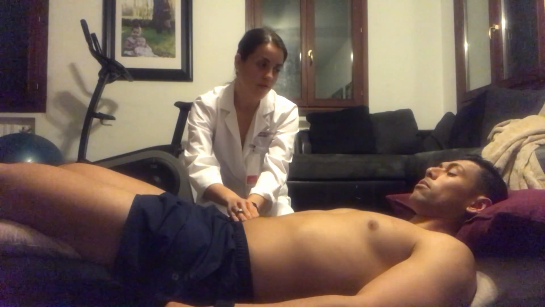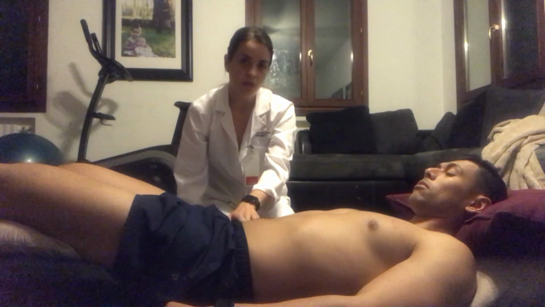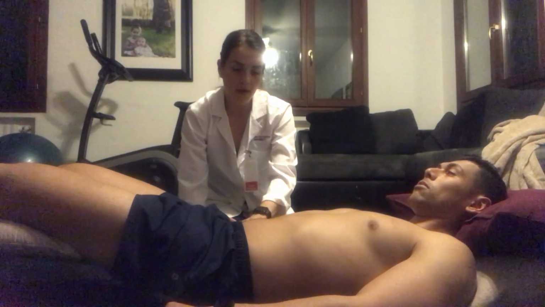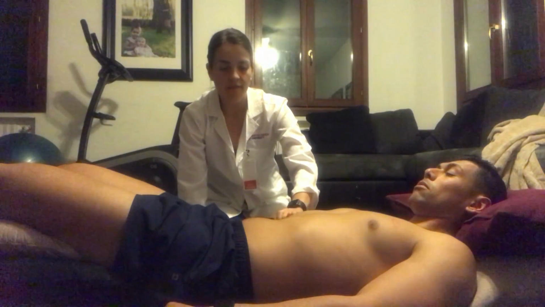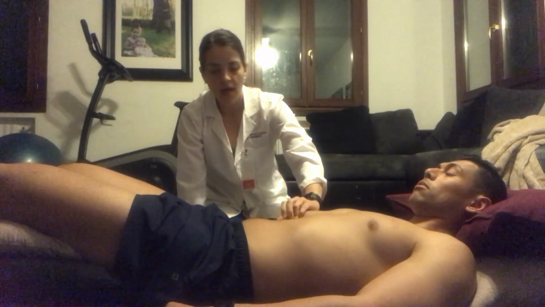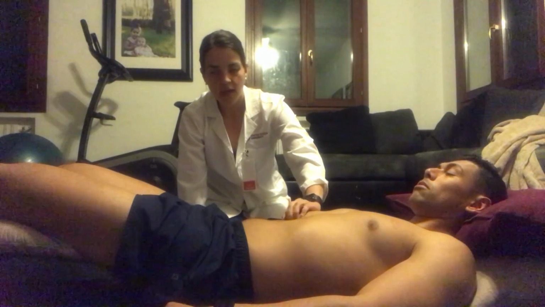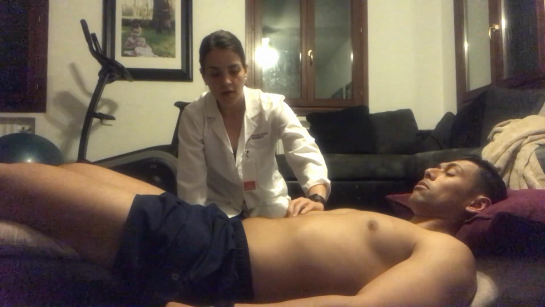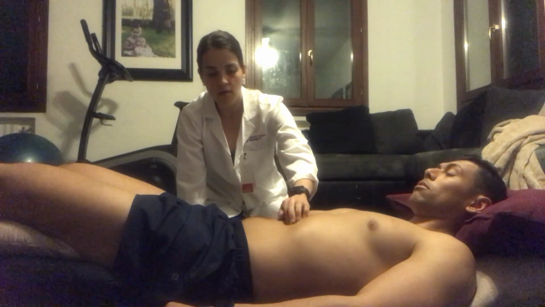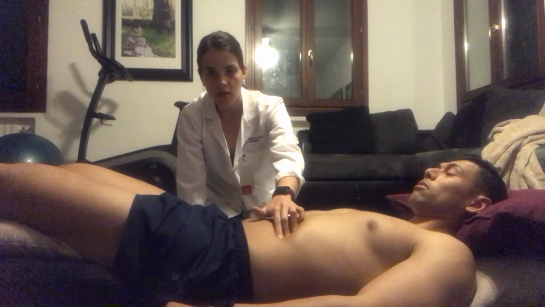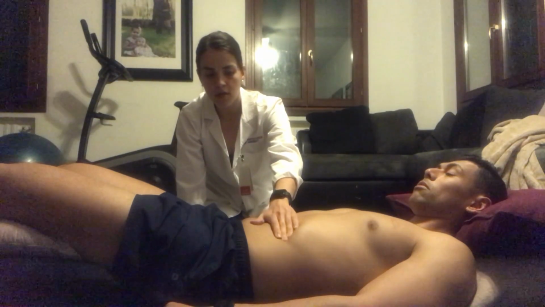Mr. Ramirez, let me know if you feel any pain on light palpation, so you just want to lightly palpate. And while I'm palpating, I'm also looking to see if there's any masses. And I'm just palpating. I could feel the liver on light palpation, 1 centimeter below the right costal margin.